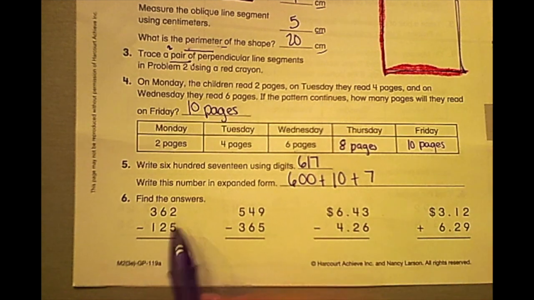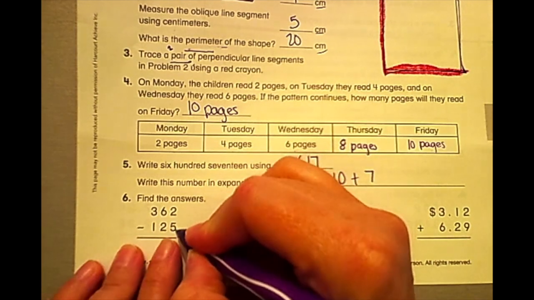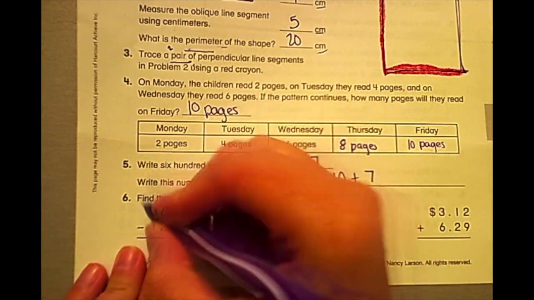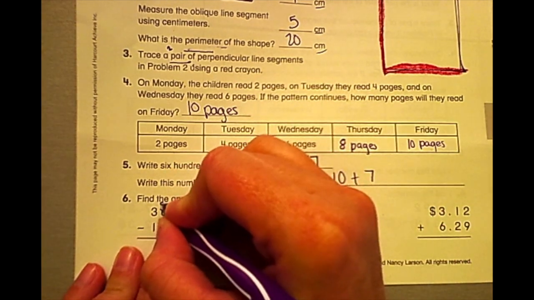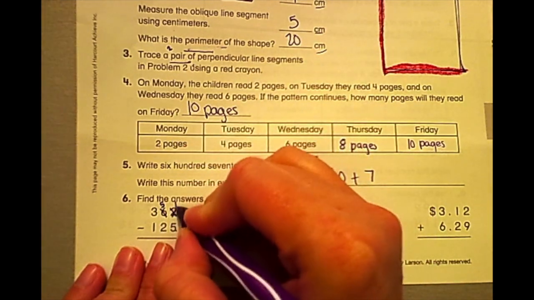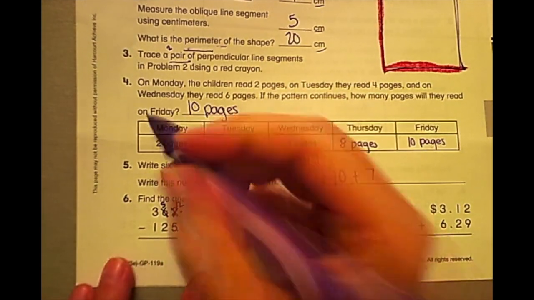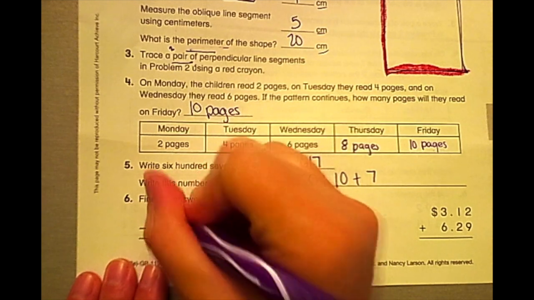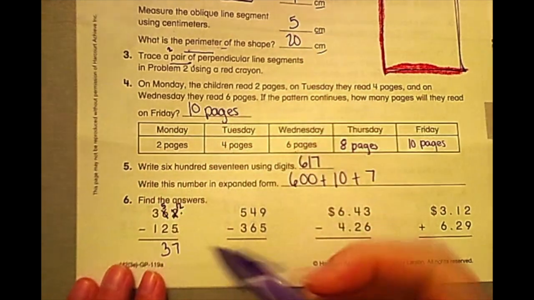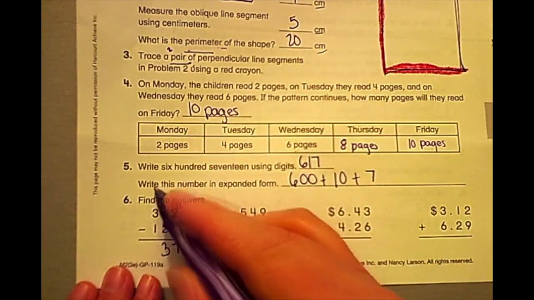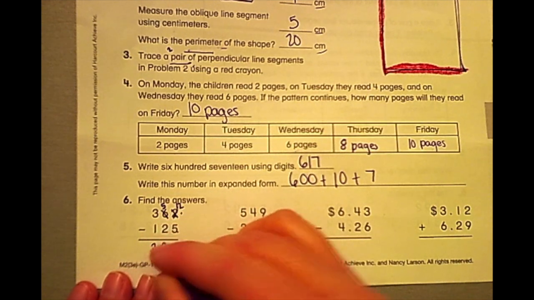Subtraction. Now we have 3 digits like we went over today. 5, we cannot take 5 from 2, so we're going to borrow. This becomes 5. This becomes 12, just like we've been doing. 12 minus 5 is 7. 5 minus 2 is 3. 3 minus 1 is 2.